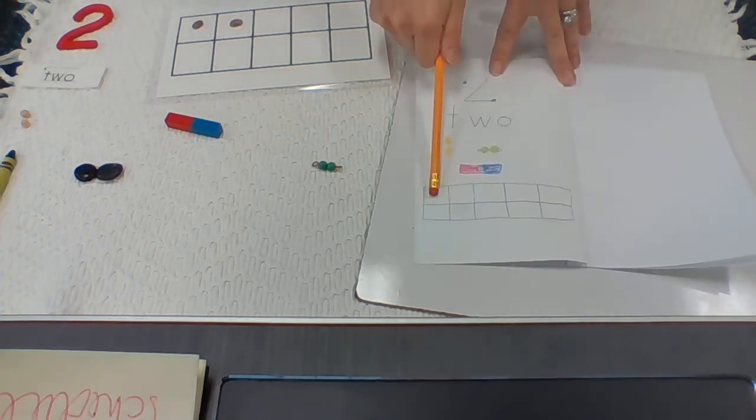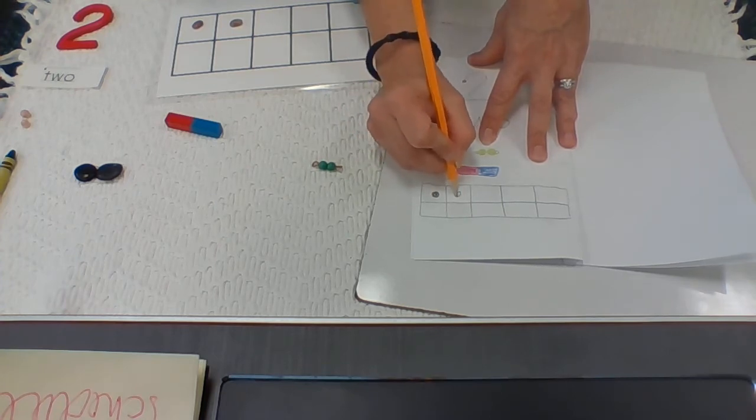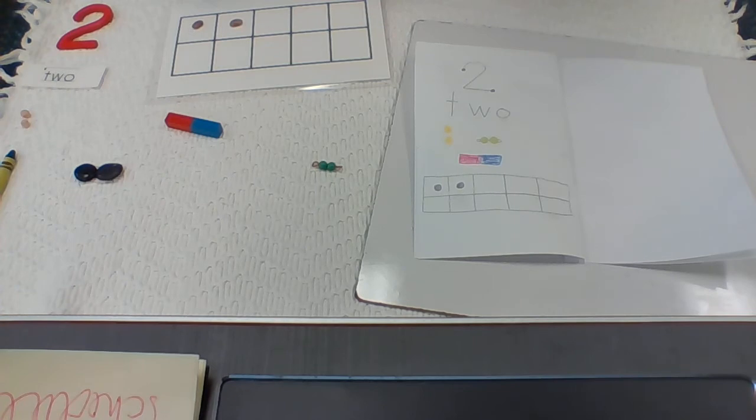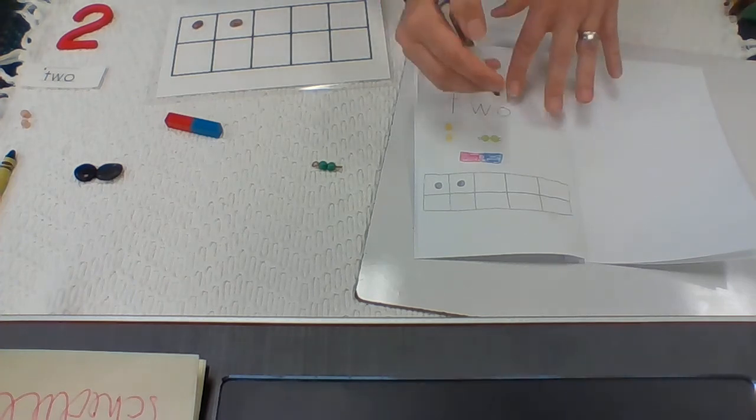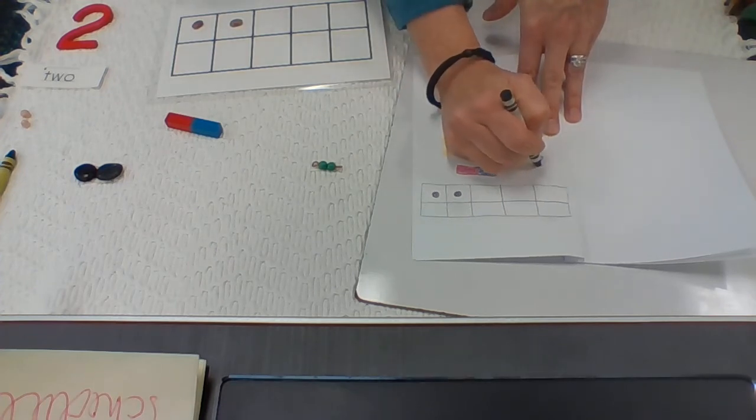All right. Please fill in 2 squares with circles or dots. 1, 2. 2. Okay, and let's see. I think I will make 2 rocks while I think about what else I'm going to make that represents 2.